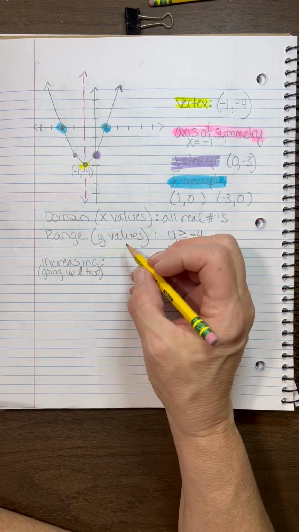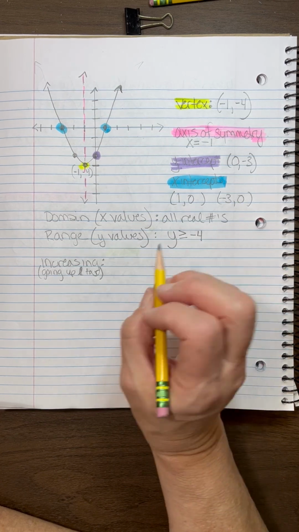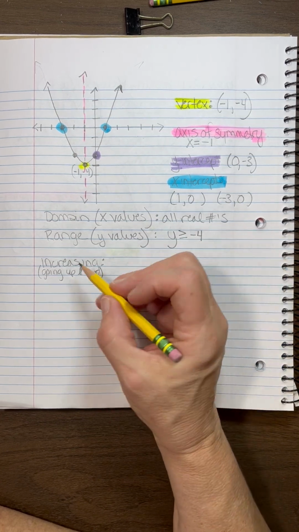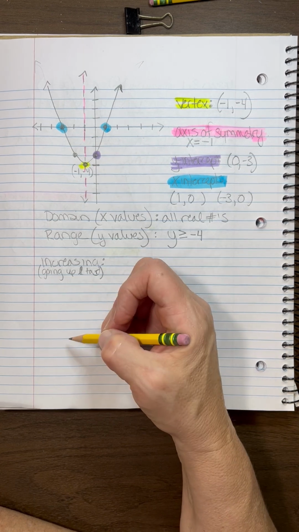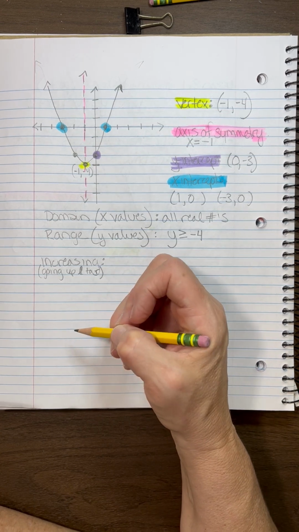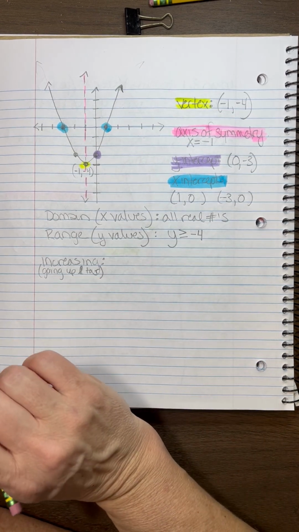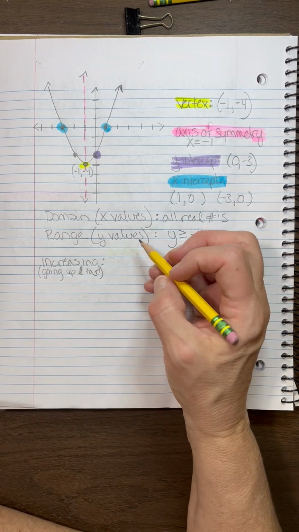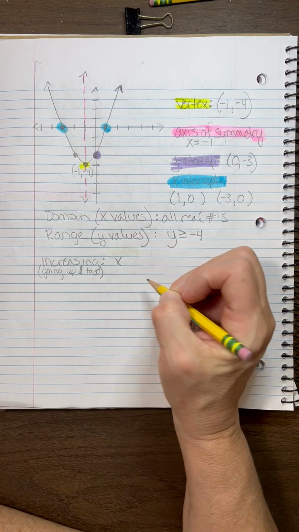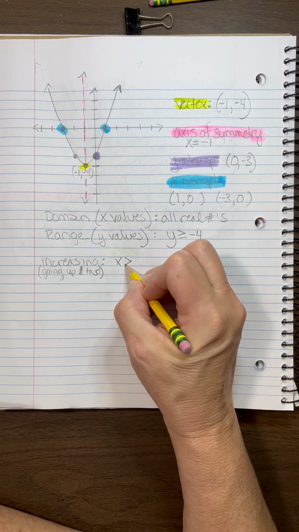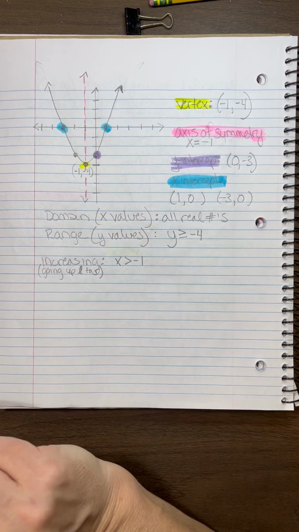So it's increasing, and I need you guys to remember, increasing, decreasing, and then negative and positive, all we care about are the x values for those, okay? So when does it start going up? It starts going up when x is greater than negative 1, right?